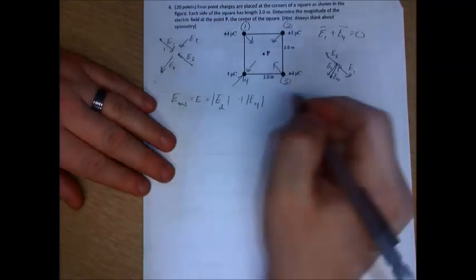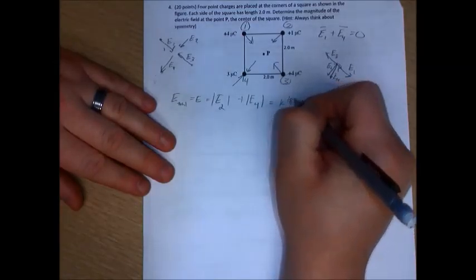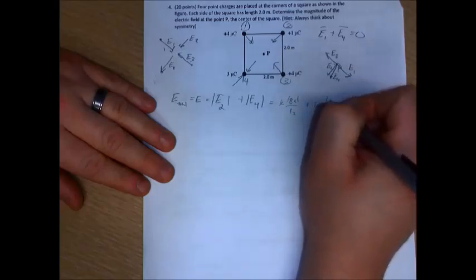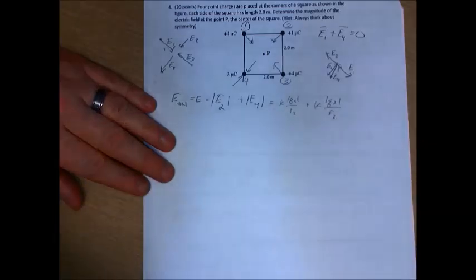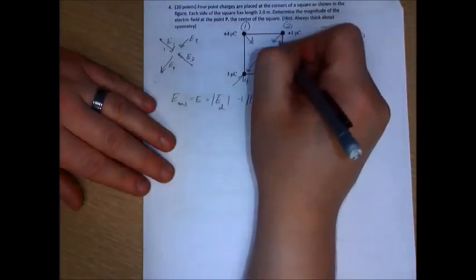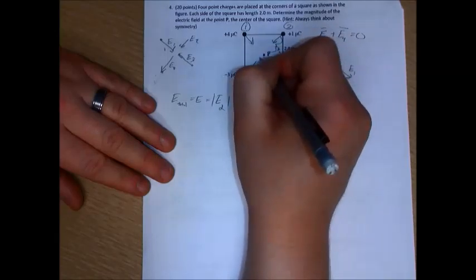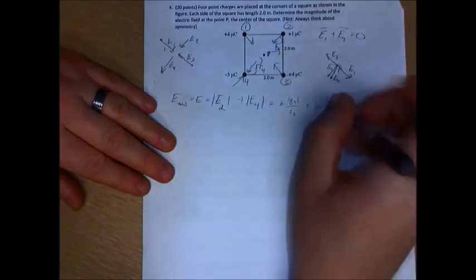Okay, so what is the electric field? Well, that's just K Q2 over R2 squared plus K Q3 over R3 squared, where R2 and R4 is as such.